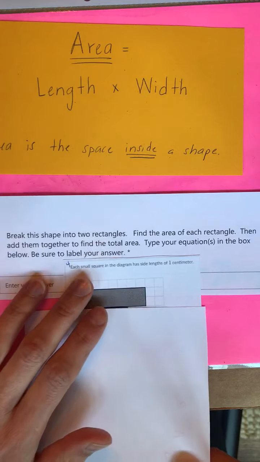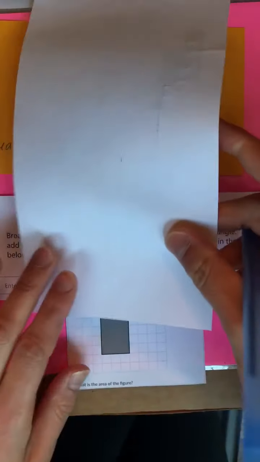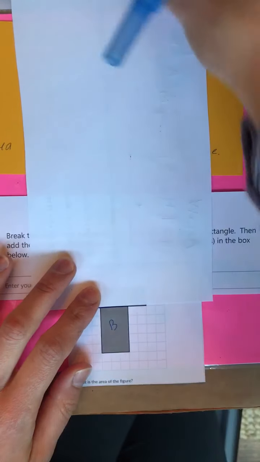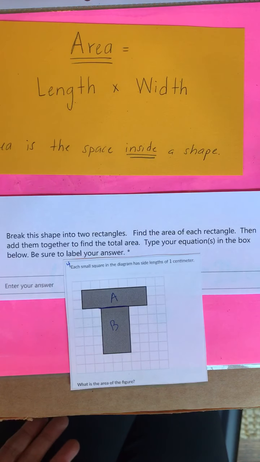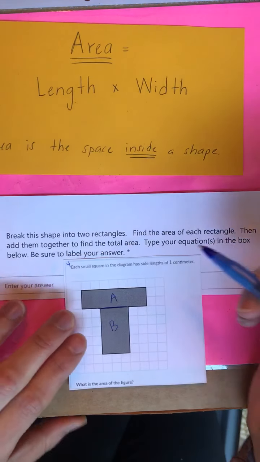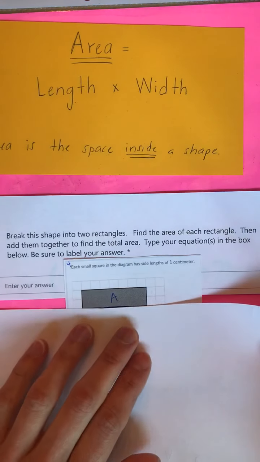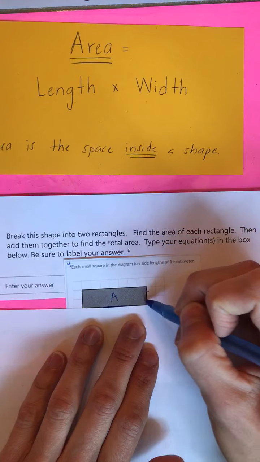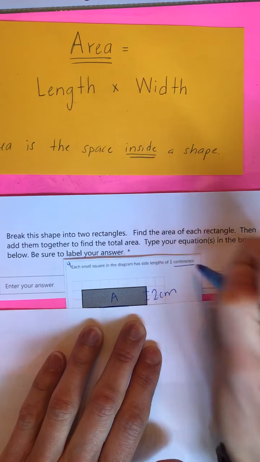We'll call this part A, and we'll call this part B. Now remember, we have to find the length and the width. They don't give us the length and the width here, but we can use our square units to figure out the length and the width. So looking just at A, what is the length or the long side of A? Very good. It's 2 centimeters, right? Because here they're asking us to use centimeters.